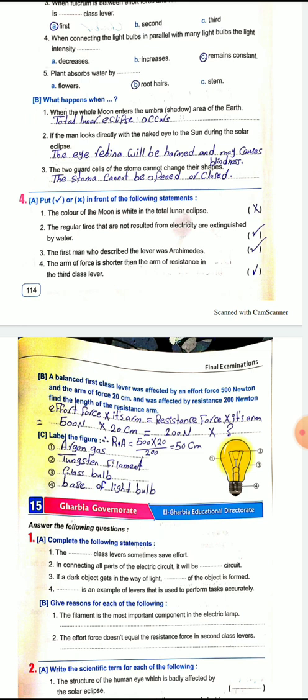Okay. Letter C. Label the figure. Number 1 refers to what? Argon gas. Number 2 refers to what? Tungsten filament. Number 3 is glass bulb. Number 4 is base of light bulb. Okay, that is the first exam.